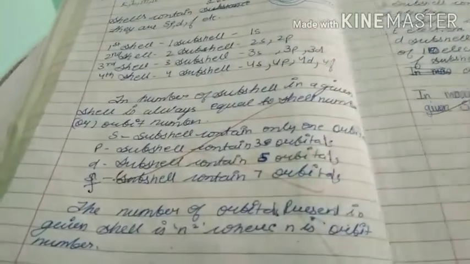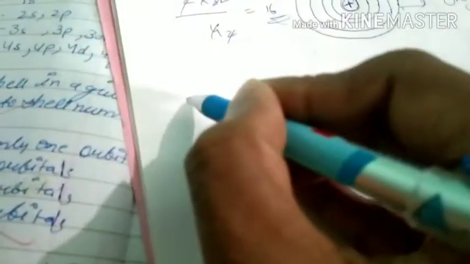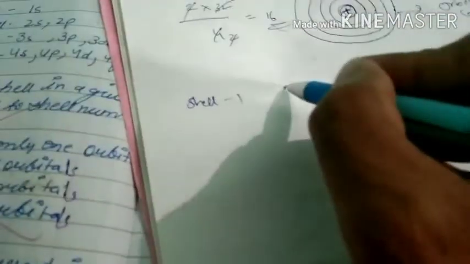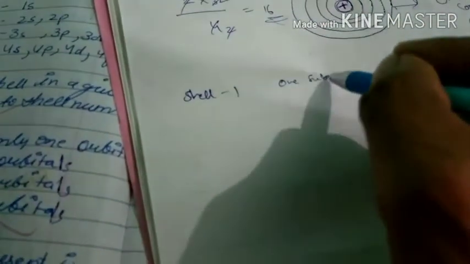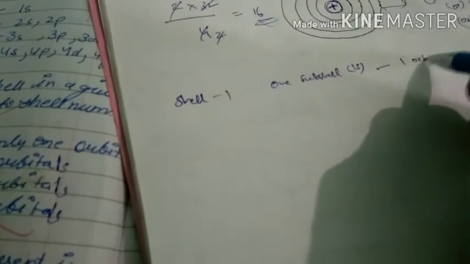For example, take shell 1, the first shell. It contains 1 subshell, that is 1s. It contains how many orbitals? 1 orbital.